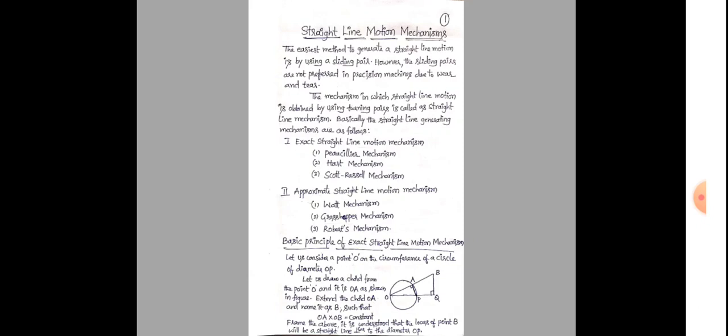In exact straight line mechanisms, there are three: Peaucillier, Hart, and Scott-Russell. The approximate ones are Watt, Grasshopper, and Roberts.